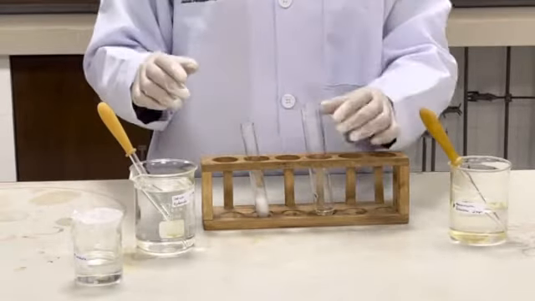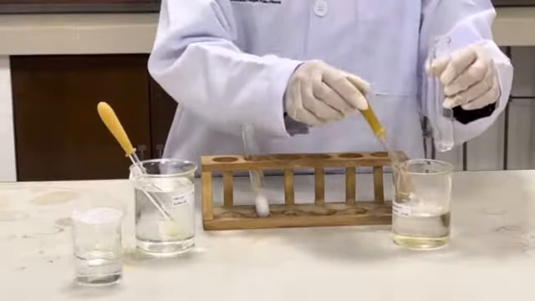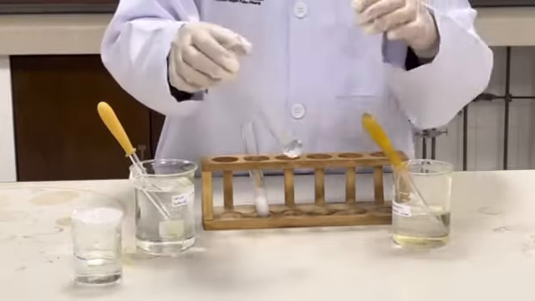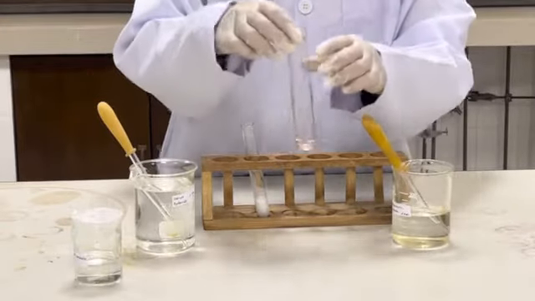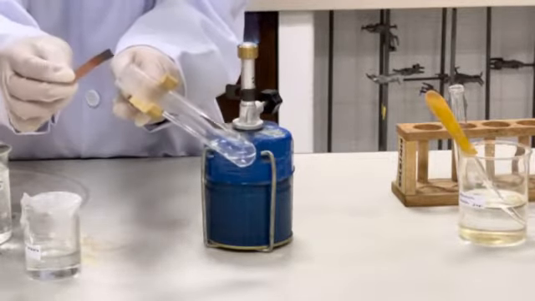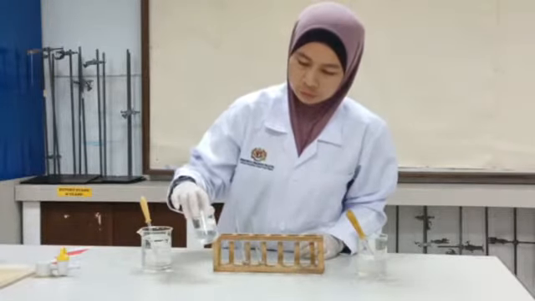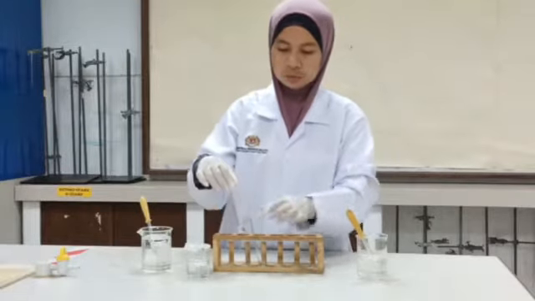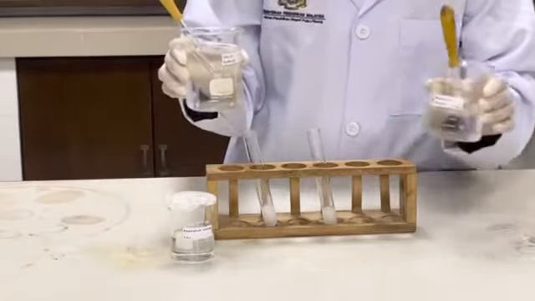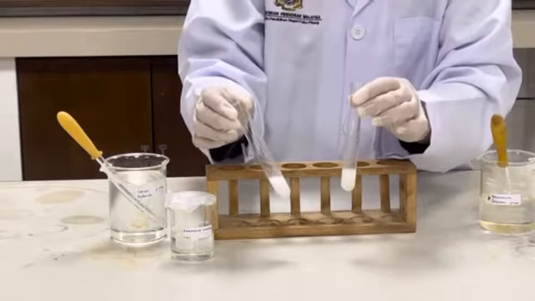Now we continue with the test with ammonia solution. We add only a few drops and there are no visible changes. If there are no visible changes, we need to heat strongly and test with red litmus paper, and the red litmus paper turns blue. Now we test the cation for magnesium nitrate. Here we have 2 cm³ of magnesium nitrate. When you test with sodium hydroxide and ammonia solution, the magnesium ion will produce an insoluble white precipitate.